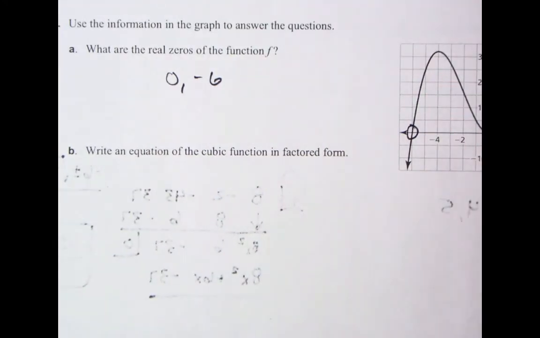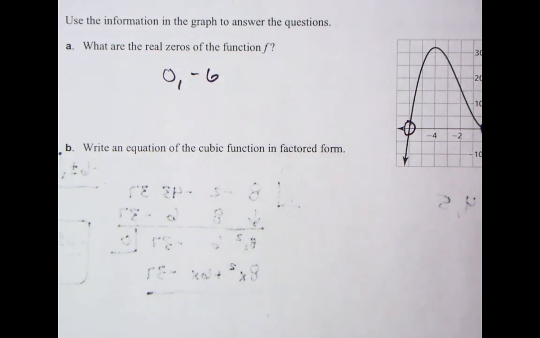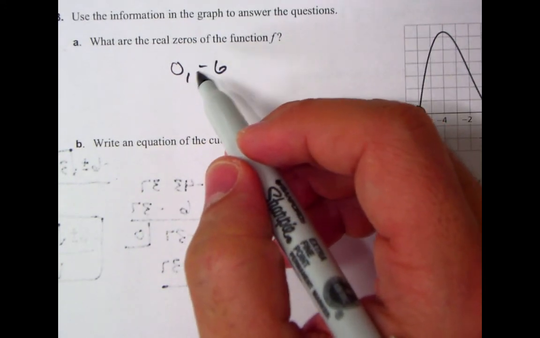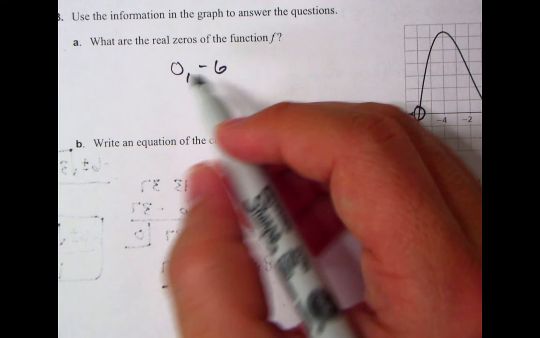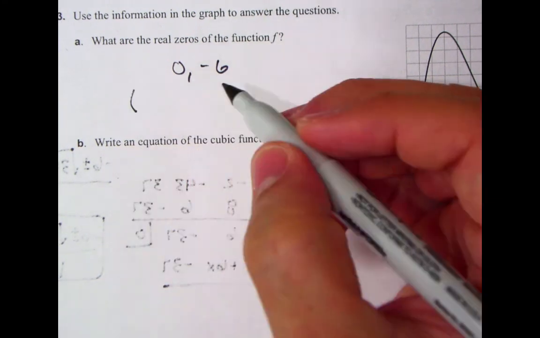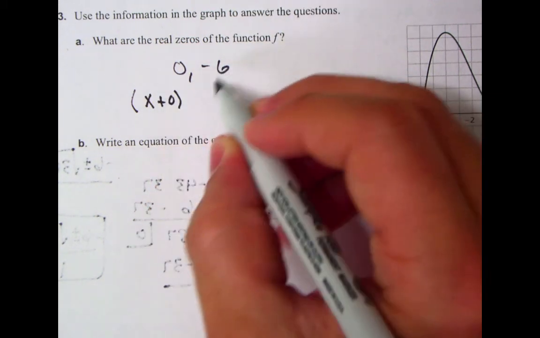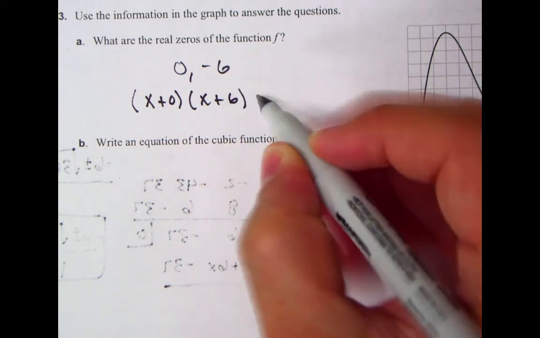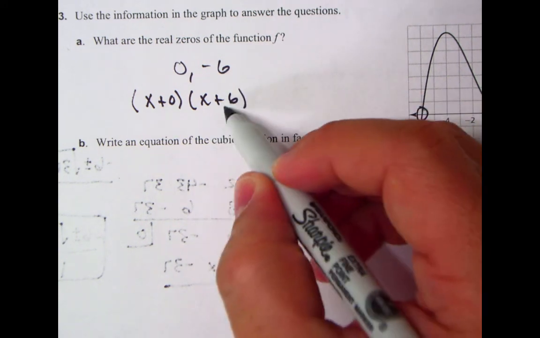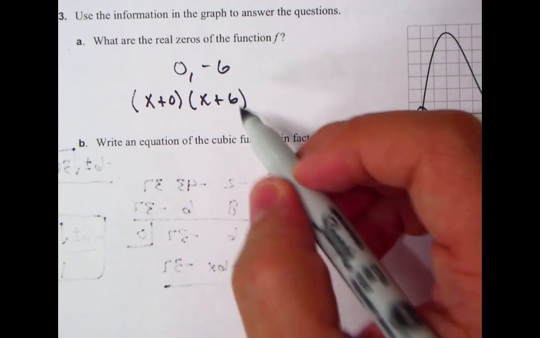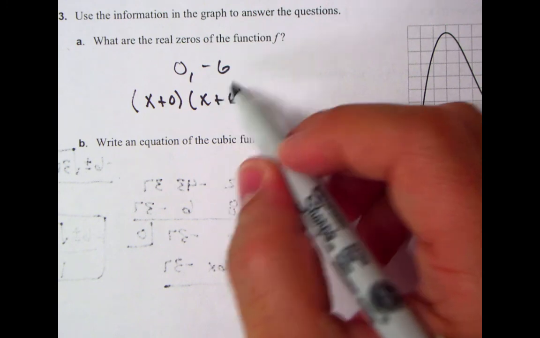Now here's how we work backwards. Because solutions come from factoring, or setting your factors equal to 0, the way we work backwards is to put these back in factored form. How you put them back in factored form is you do the opposite sign, which in this case there's no opposite sign for 0, so just x plus 0. But here, this would be x plus 6. Keep in mind that if I were to set x plus 6 equal to 0, I would get -6. That's why you do opposite signs. So x plus 6 is in factored form.